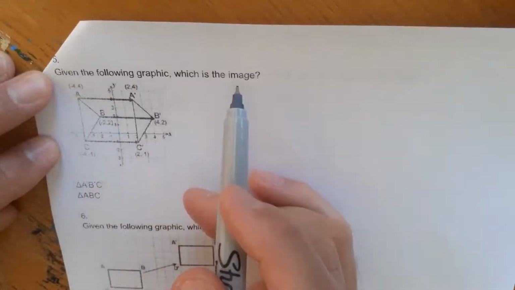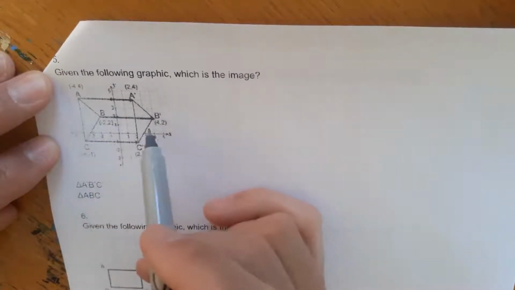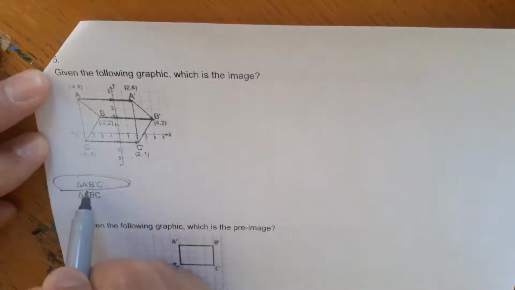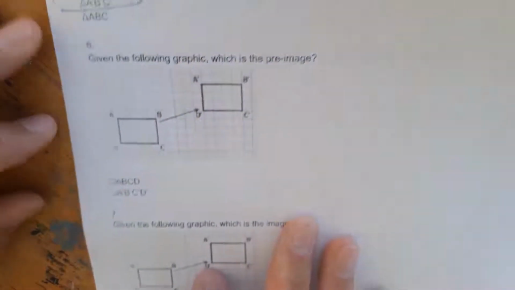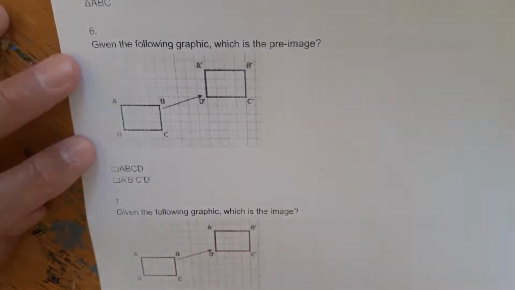Given the following graphic, which is the image? The image is after moving, so it's going to be the triangle A prime, B prime, C prime, this one here, because it's got the primes on it. That's the typical notation that we use, right? So this is just warming us up.